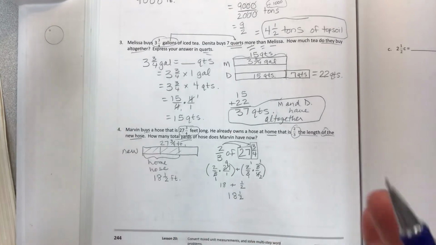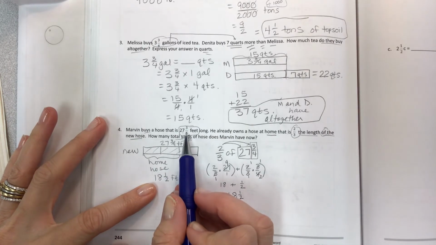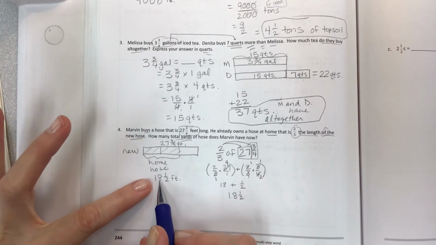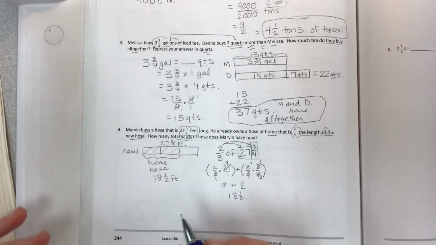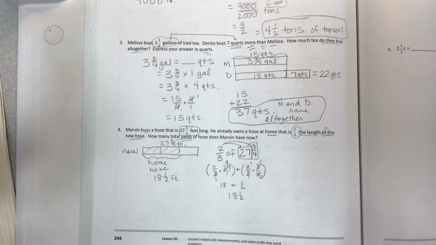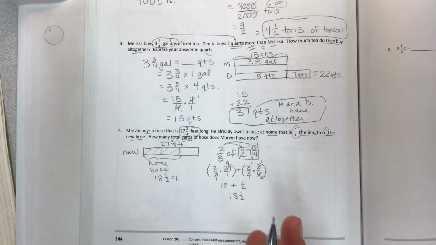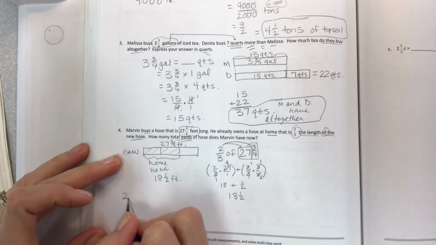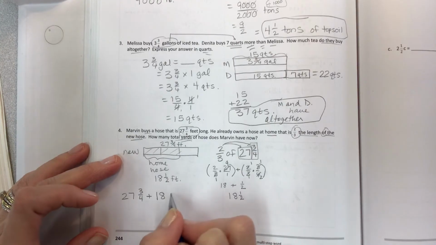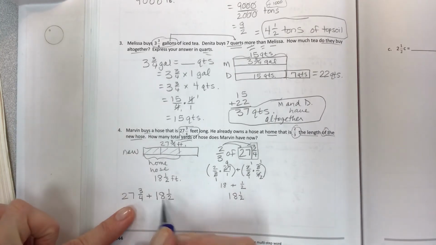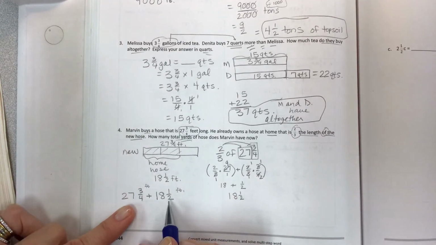Now, next step. I know that I have 27 3/4 feet for the new hose, and I know that the home hose is 18.5, but I need to have the total amount of feet so that I can convert that to yards. So let's do another step here. Add these two, because these are like units. These are feet and these are feet, so I can combine them.